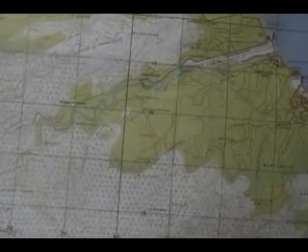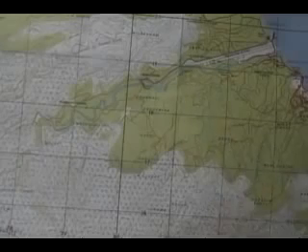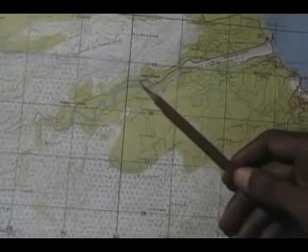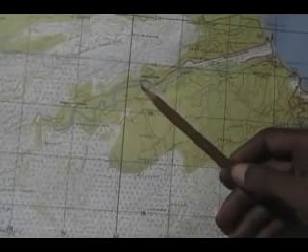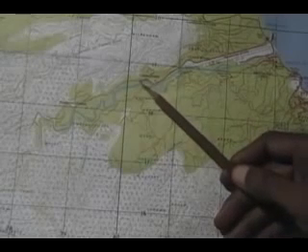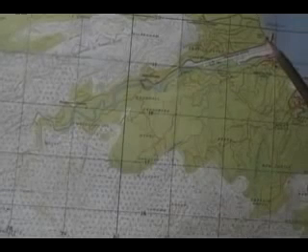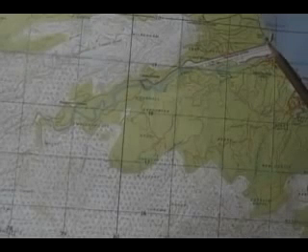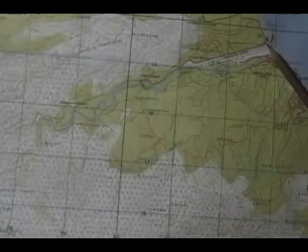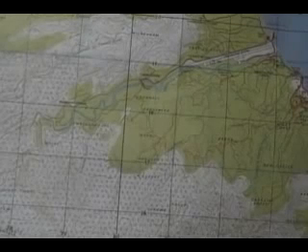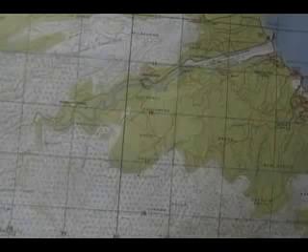So the examiner has told us that the height at the bridge is 65 meters and the height at the junction is 5 meters. So all we have to do then is to measure the length of the road from the bridge to the junction.